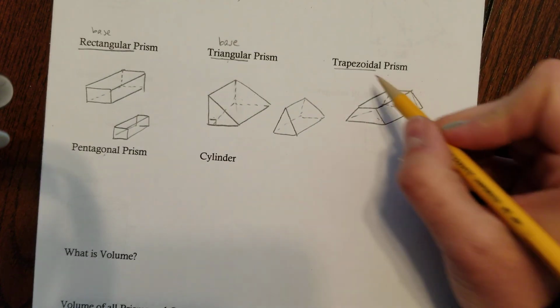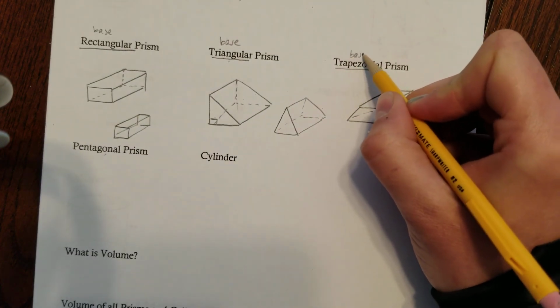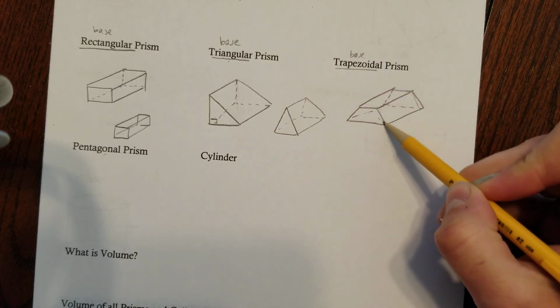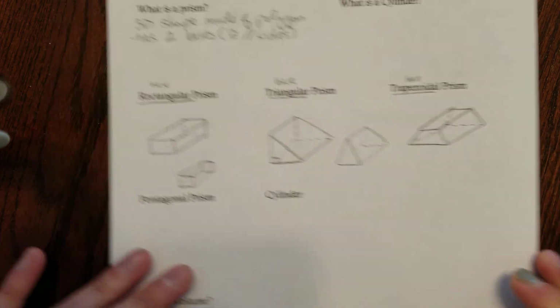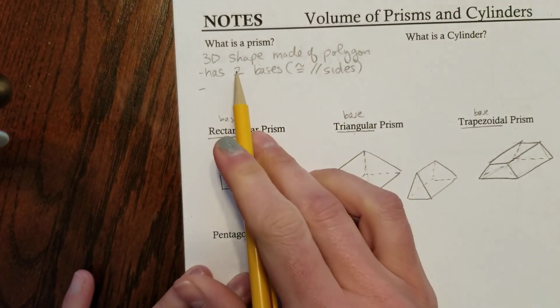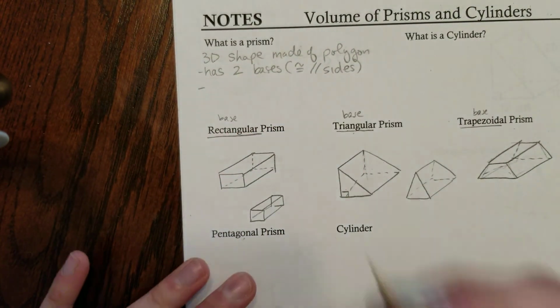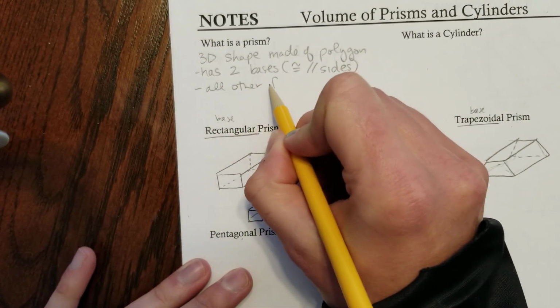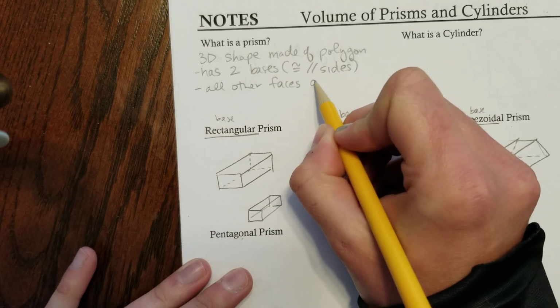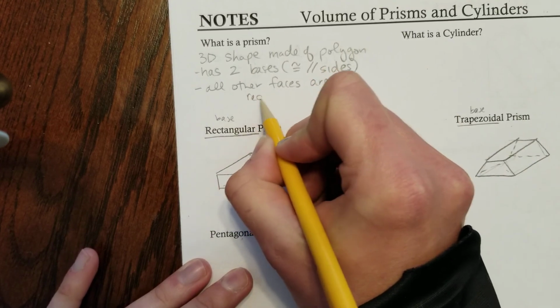So we know that our bases are going to be the trapezoids. You can see that every other side, though, is a rectangle. Not only is it going to have two bases, which are going to be parallel and congruent, all other sides, called faces, will be rectangles.